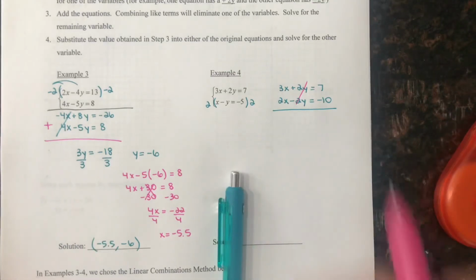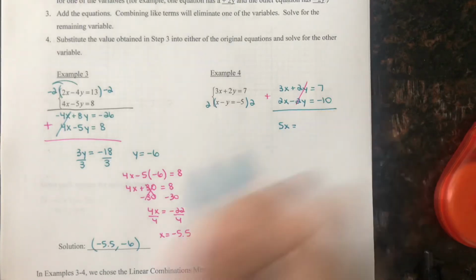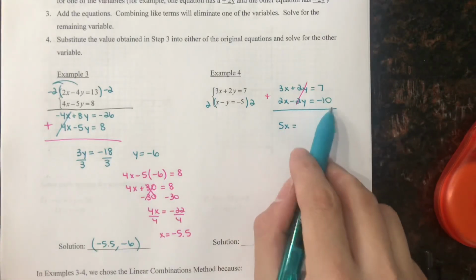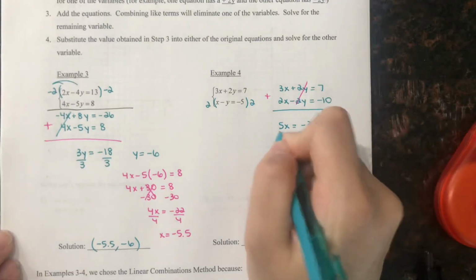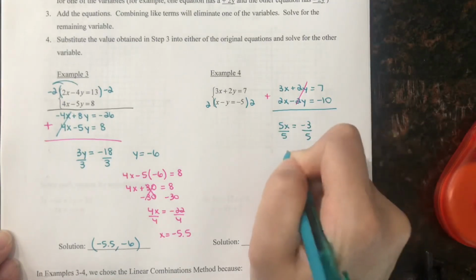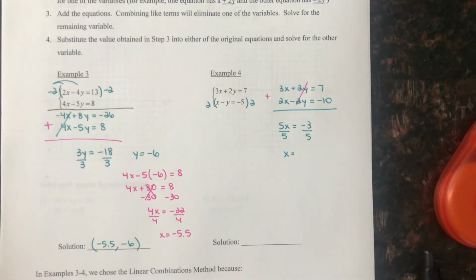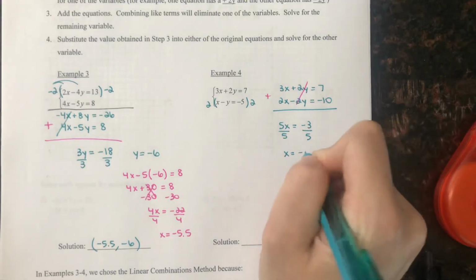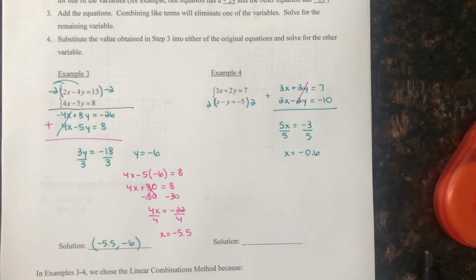So when I add these two equations together, I have 5x is equal to -3. Divide by 5, divide by 5, x equals, we can either leave the fraction, I'm going to write it as a decimal, so we get negative 0.6. So at this point, we can plug this back into one of the equations.